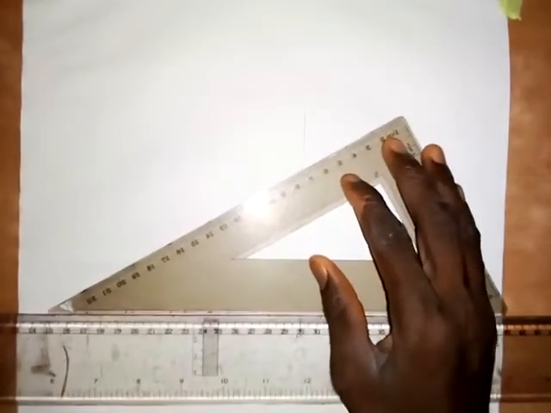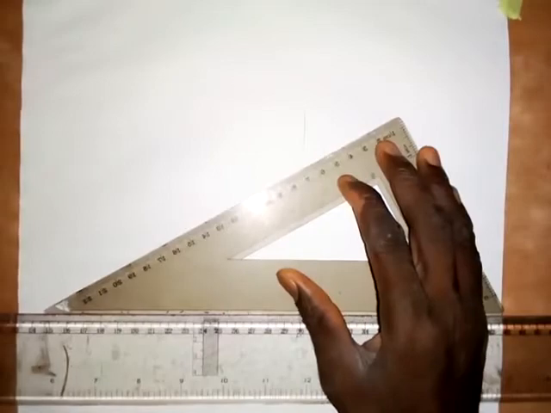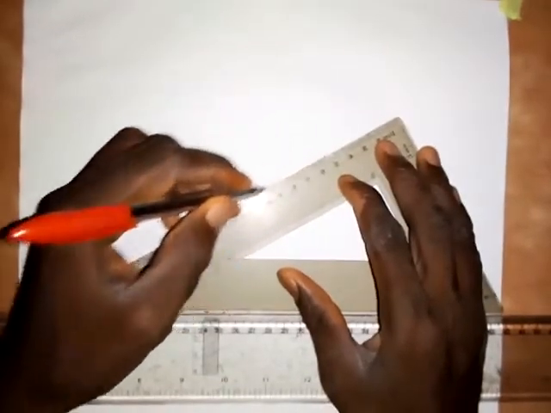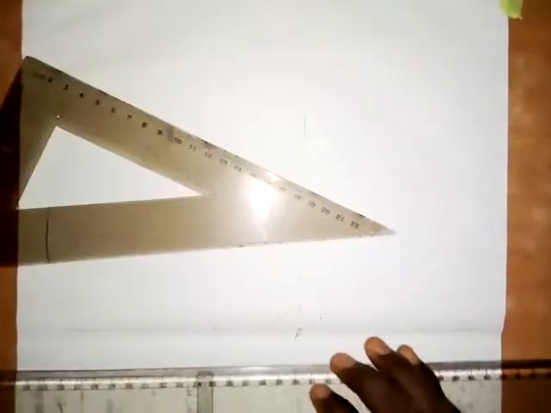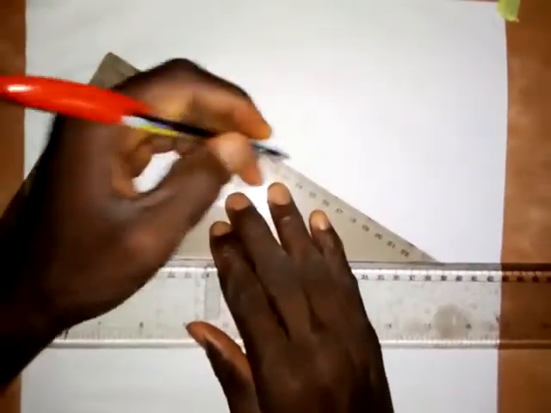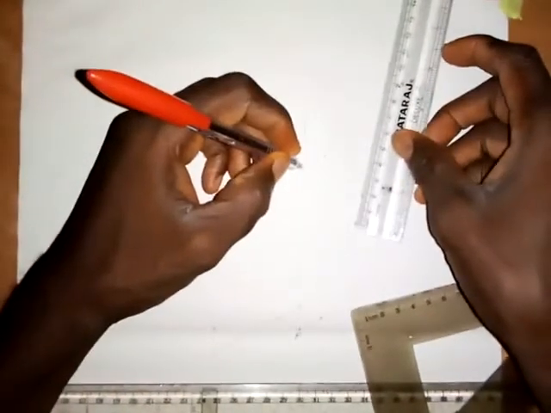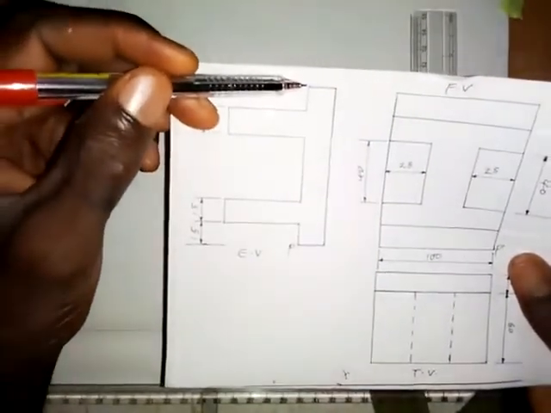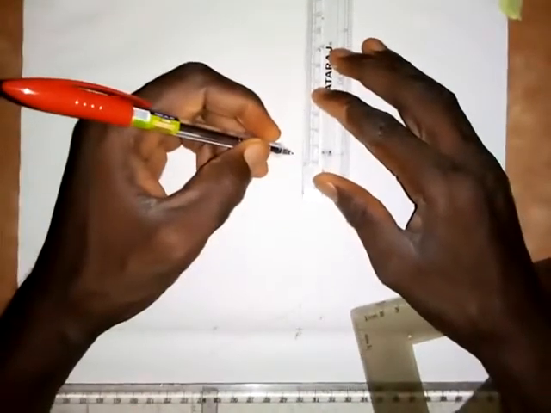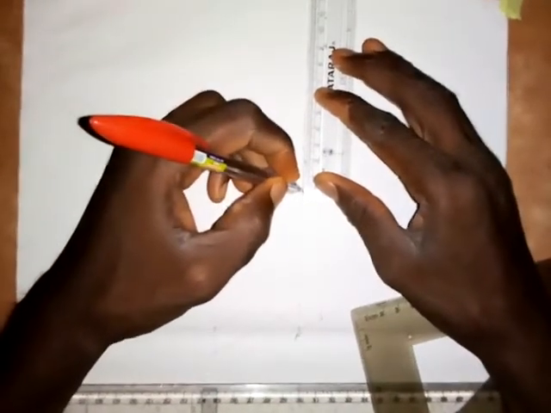From this point, draw a line in this direction. Then from this point here, before that, we are going to take a measurement of 15 millimeters down, from here to here. So this is 15 millimeters.